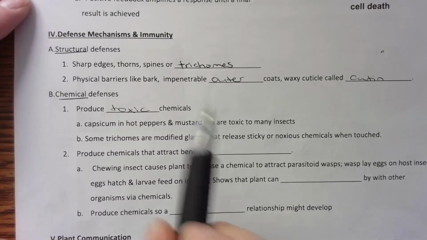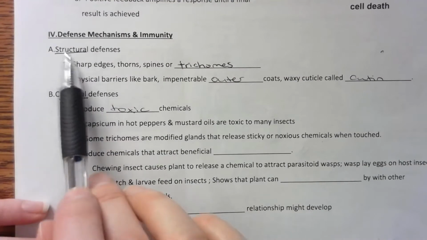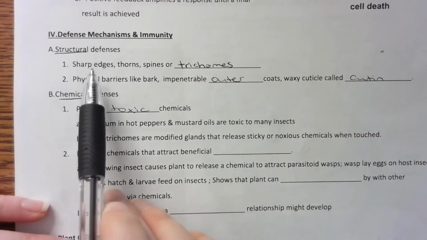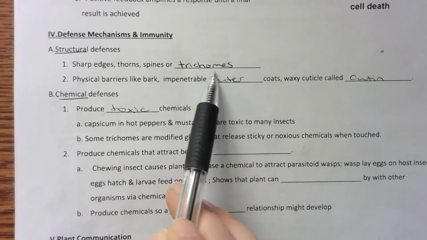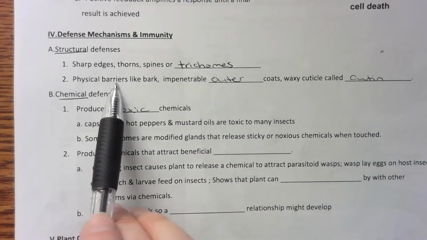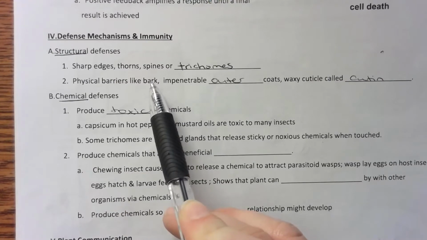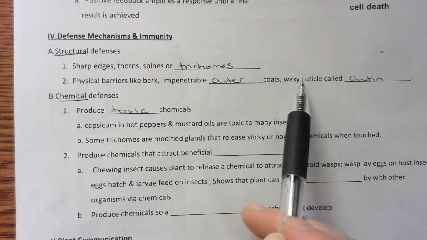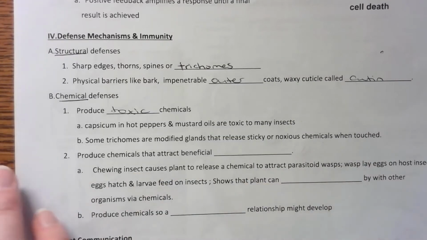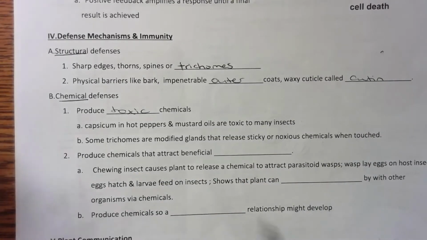So it starts by talking about some basic defenses plants have. First, structural defenses. Sharp edges, thorns, spines, trichomes, the hairs on the leaves that we've talked about. Physical barriers like bark, or just in general, the impenetrable outer coats, or even the waxy cuticle called cutin that we mentioned before. All of those are going to be defense mechanisms.